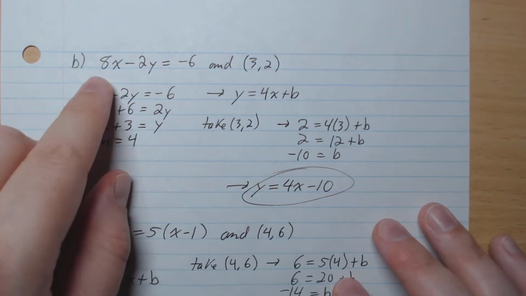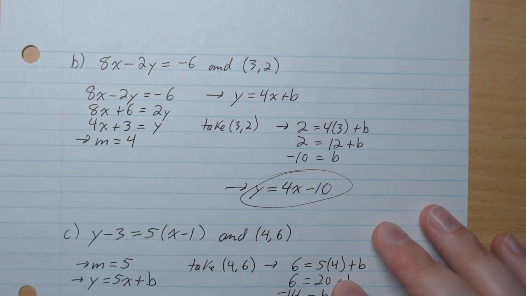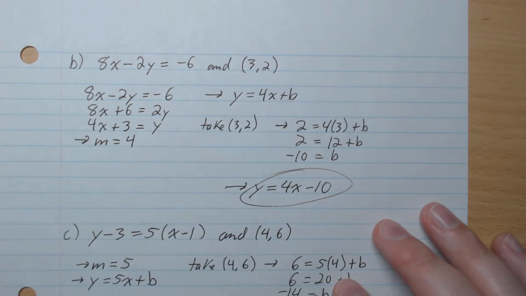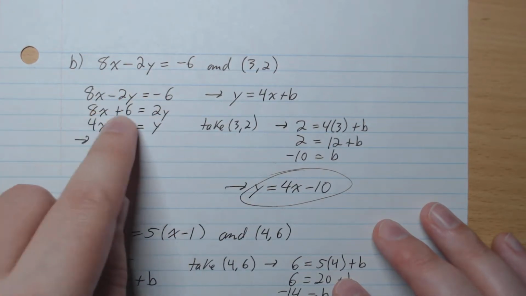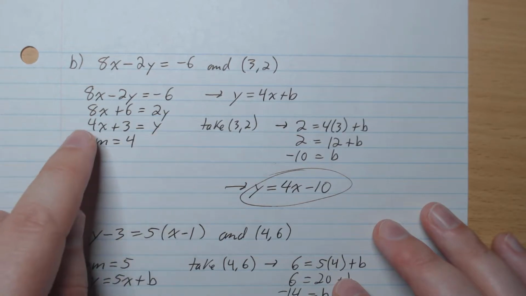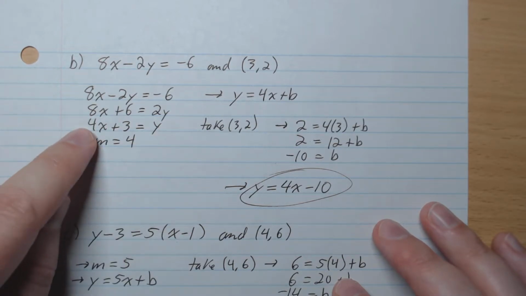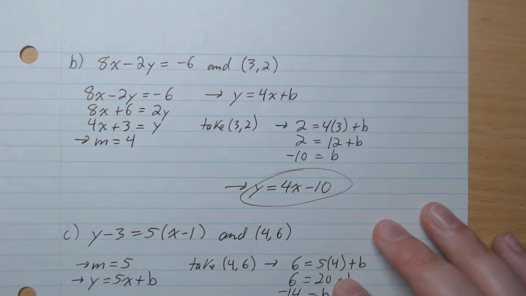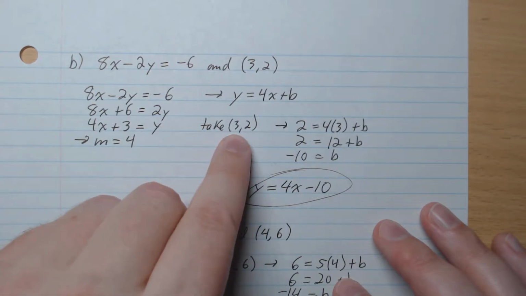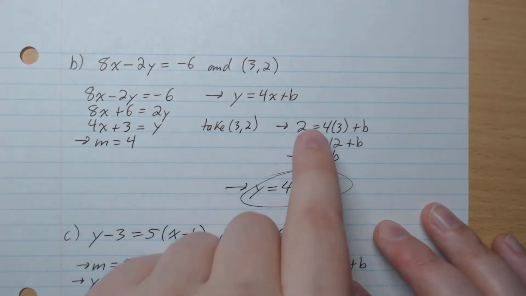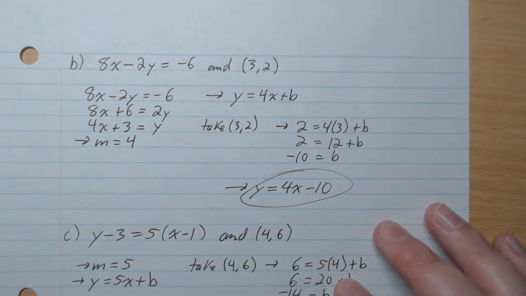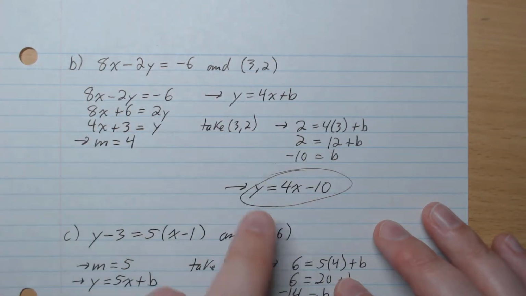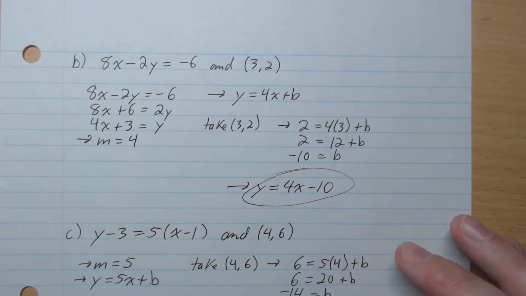B. So here we have 8x minus 2y equals -6. We want to be parallel to this function, and we want to pass through this point. So we're going to rewrite this in slope-intercept form. So we have y equals 4x plus 3, and this 4 is our slope. So we know that our function is going to look like this, y equals 4x plus b. We're now going to take (3, 2) and plug it in, and we get our b value of -10. And so this is the equation that is parallel to this and passes through that point: y equals 4x minus 10.